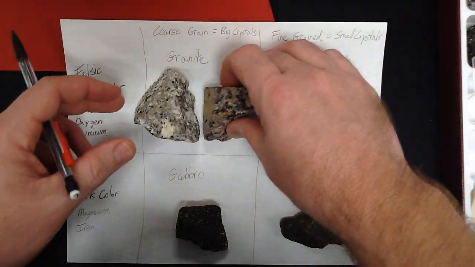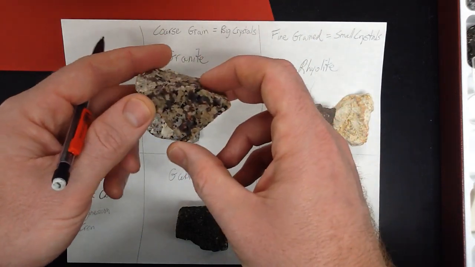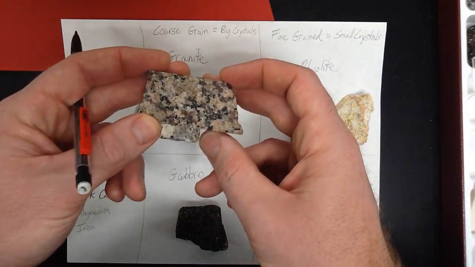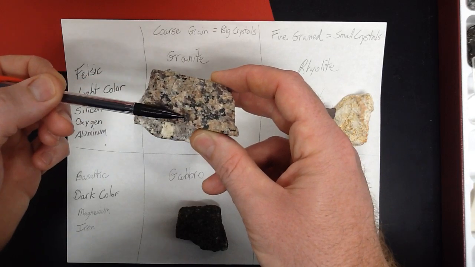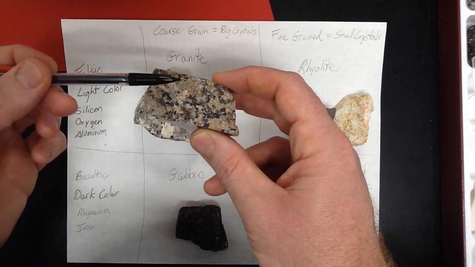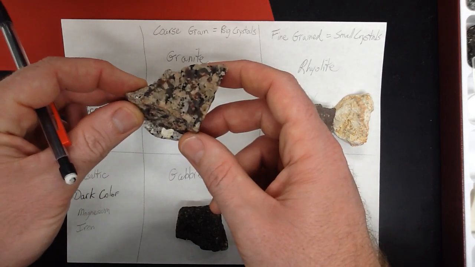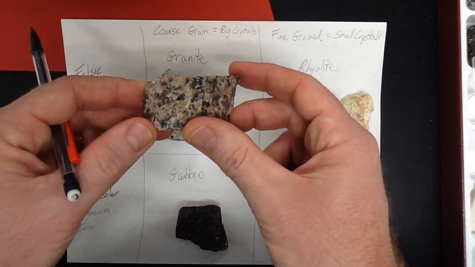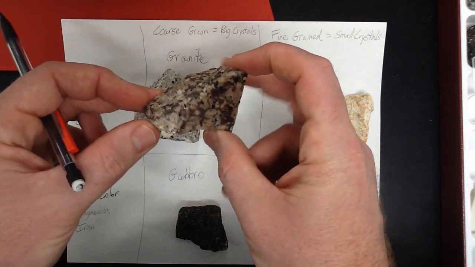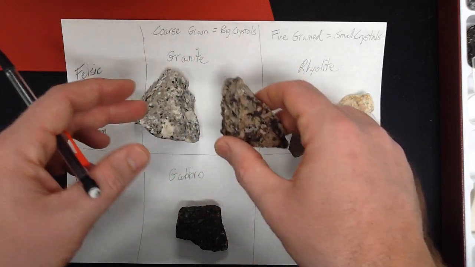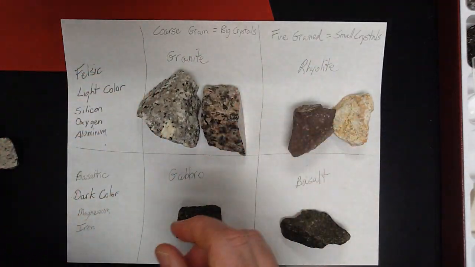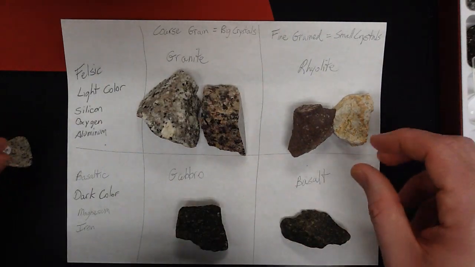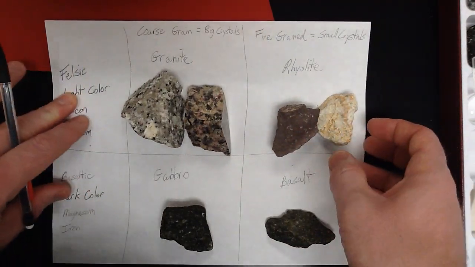Here's another example of granite. This one's a little bit darker. The feldspars are more of like a brown color, and your quartz is more like a reddish pink color. Not a lot of white here, but still the mineral composition of this rock is a light colored felsic rock just because of the minerals that are in there. So it's not always light and dark. It sometimes is as clear cut as that, but you usually do have to kind of consider it a little bit.